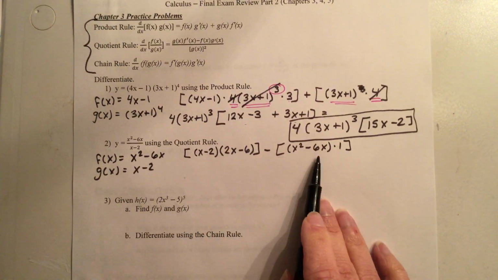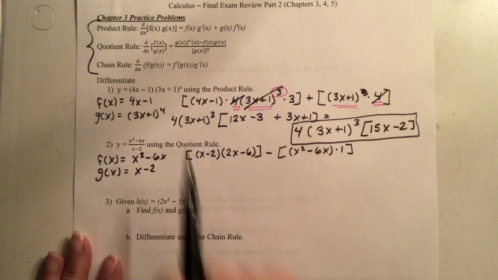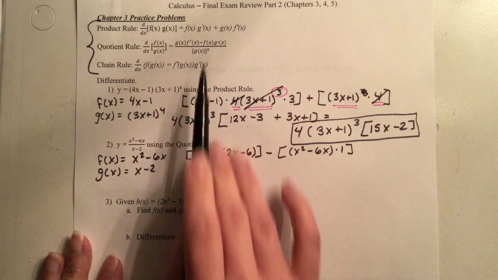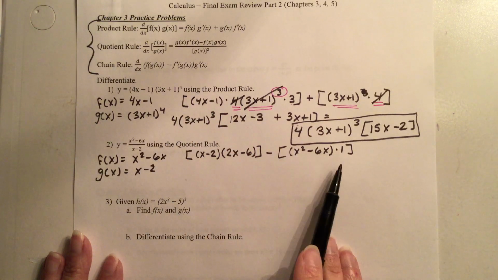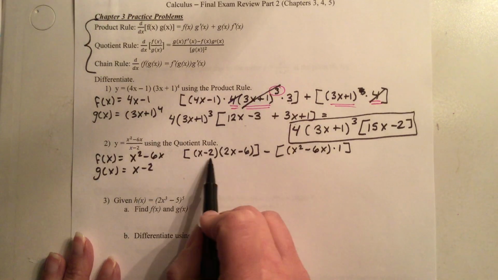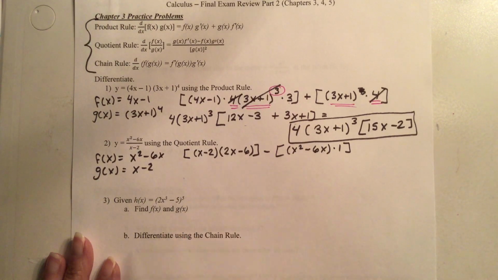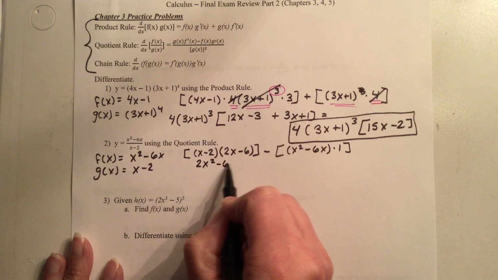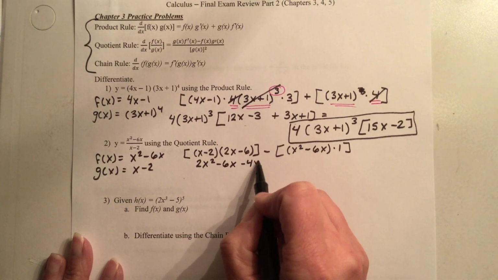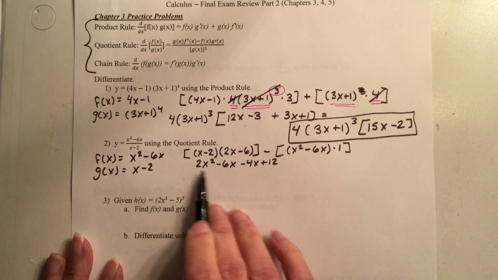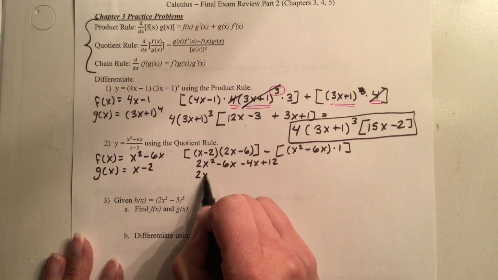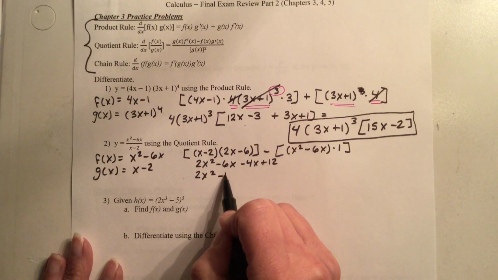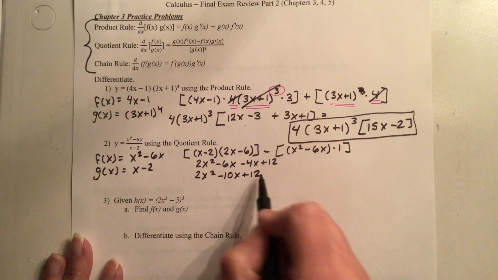So what I'm going to do now is simplify the top. I know I'm not done because I do have to go ahead and take my original g of x and square it for the denominator, but I will need to simplify this, so I'm going to go ahead and do that right away. These are two binomials that you want to multiply together, so I'm going to FOIL them. 2x squared minus 6x minus 4x plus 12. So this first chunk is 2x squared, negative 6x minus 4 more x is negative 10x plus 12.